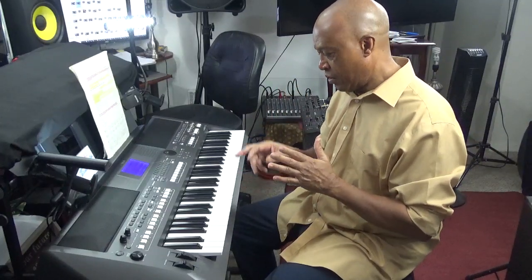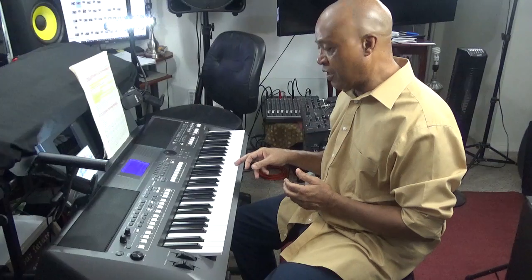And when you play one note and you play another note, up or down, you're actually playing an interval, the distance from middle C to C octave. That's an interval. That's a distance between the two notes.